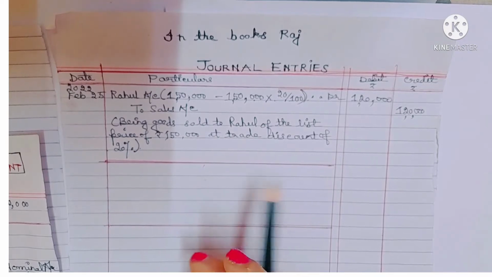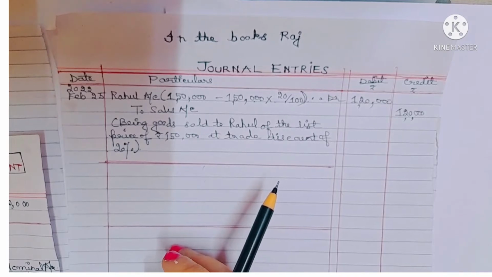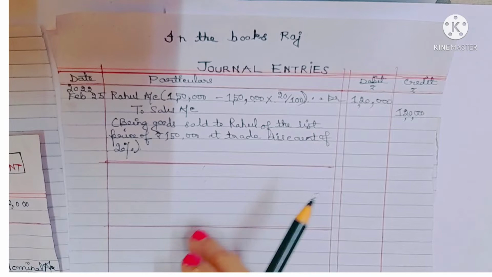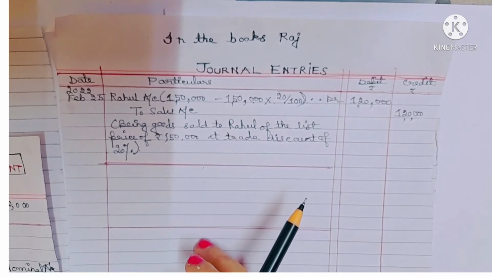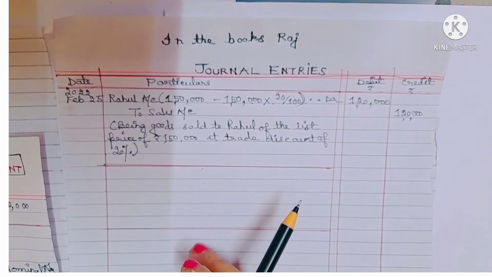List price means catalog price. Trade discount is allowed only when goods are purchased in bulk or in large quantity. And trade discount is allowed both on credit as well as cash transactions, since it is related to the purchases of goods and not to the payment.